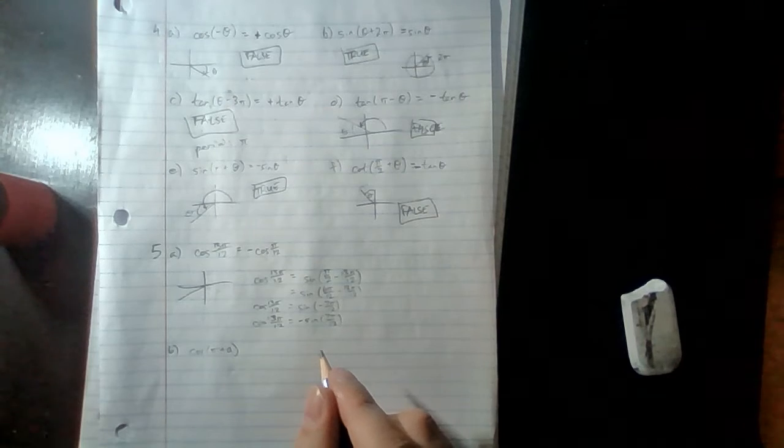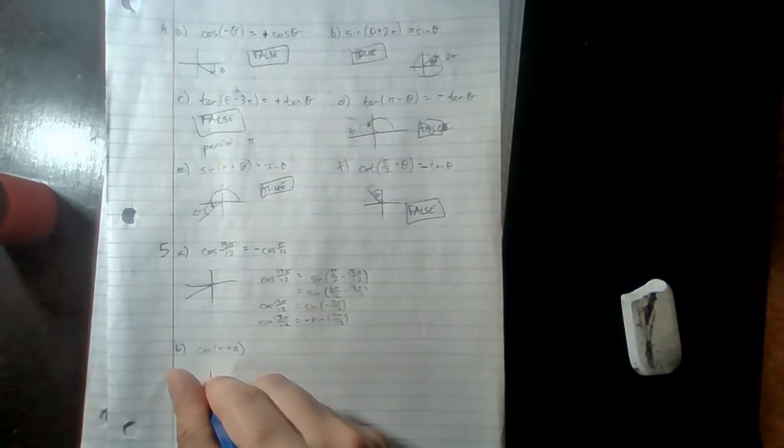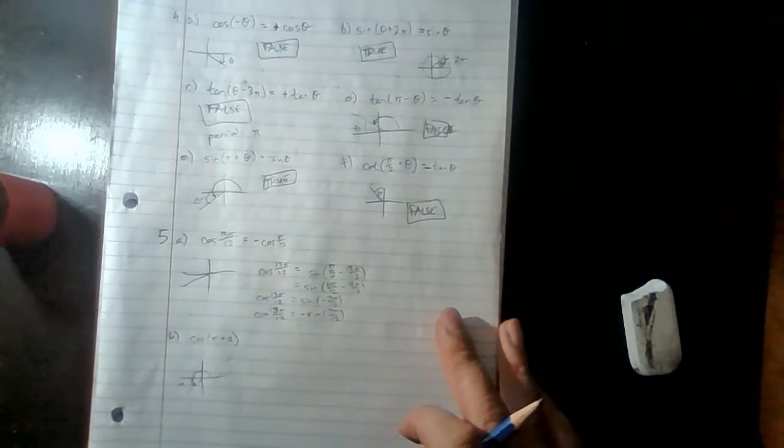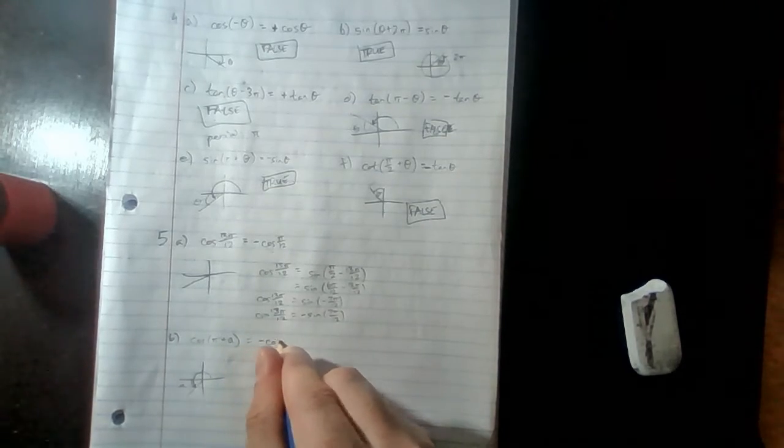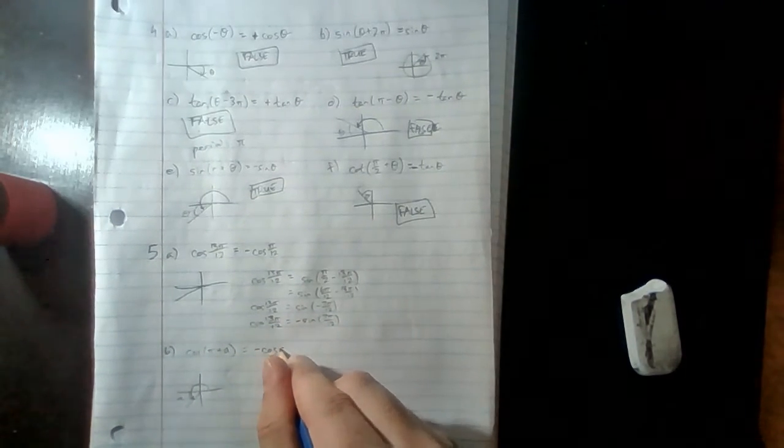Part B, cos of pi plus a. Whatever a is, we're adding that. So it's equal to negative cos a. Cos is negative in this quadrant.